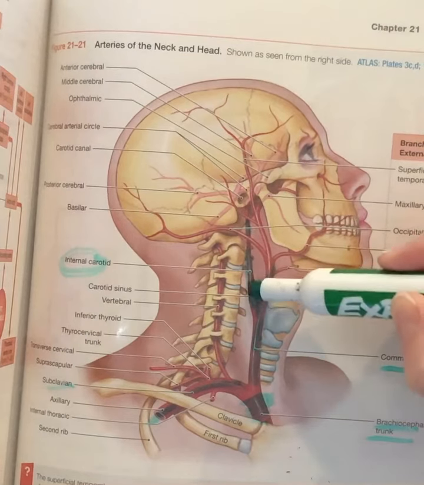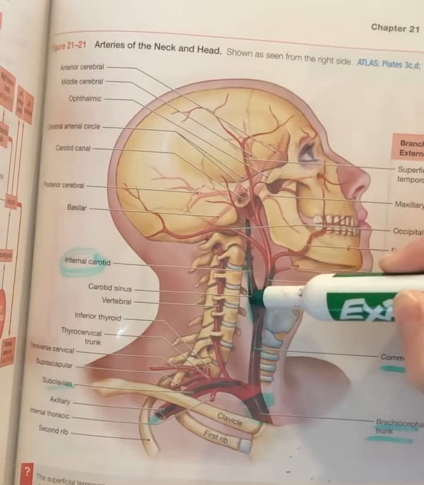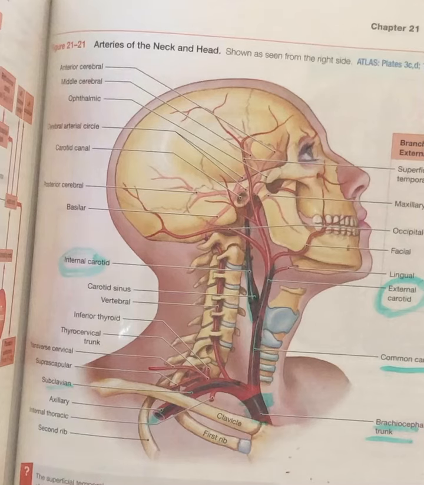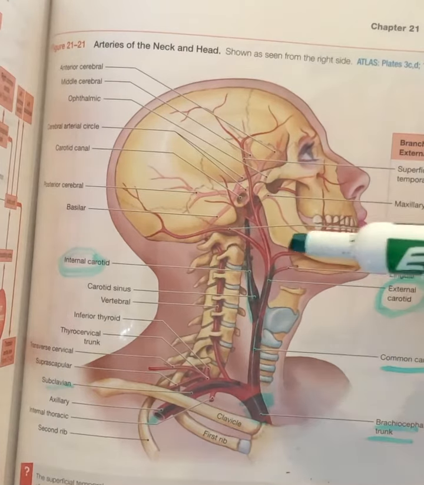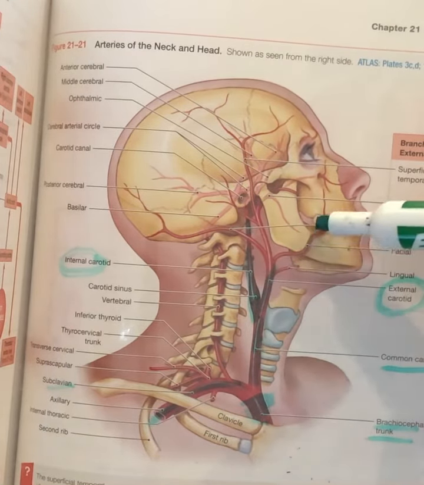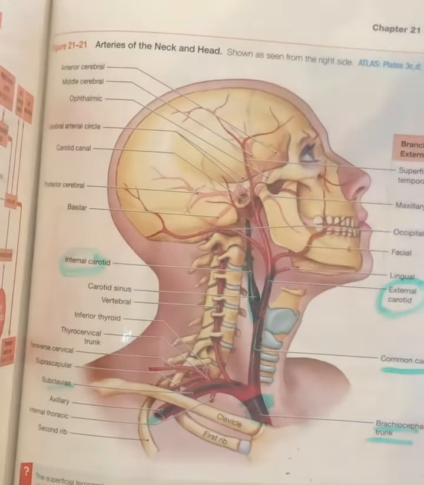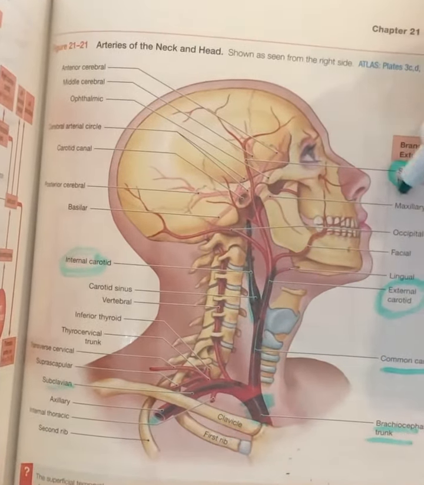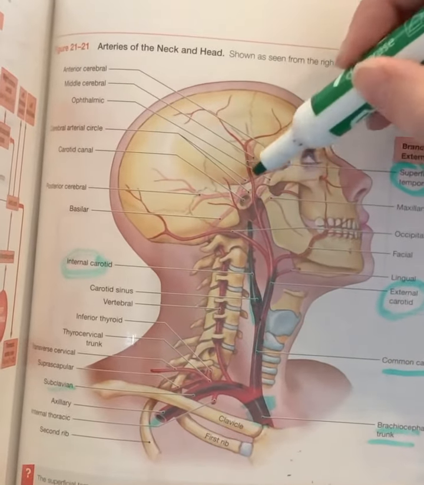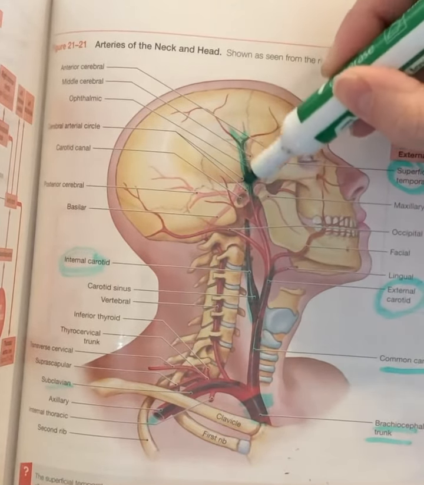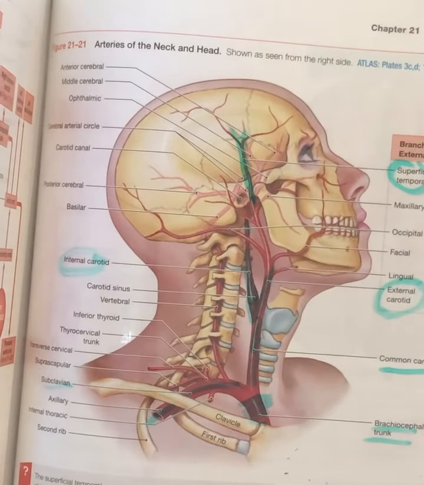You can also recognize the internal carotid because it has that swollen area here. It's called the carotid body, which houses some baroreceptors, which are important for pressure readings. And you can also tell the difference between these two by looking at where they end up, because your external carotid, if you follow it, has branches that lead to the outside of your head. And one of them is your superficial temporal, which is right here. So that's one of the branches off of your external carotid.